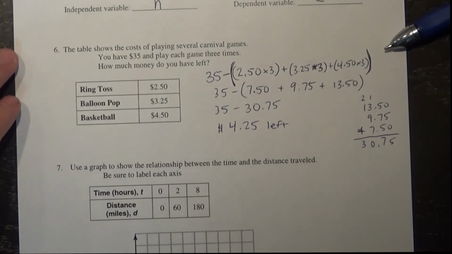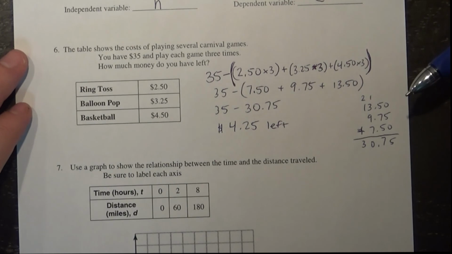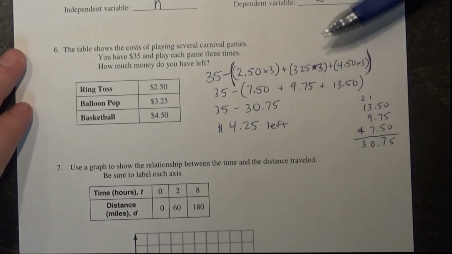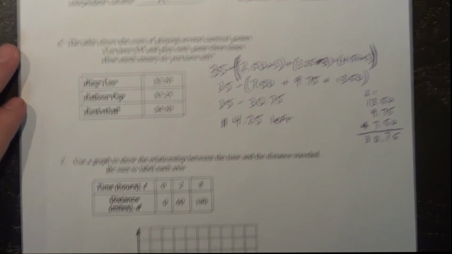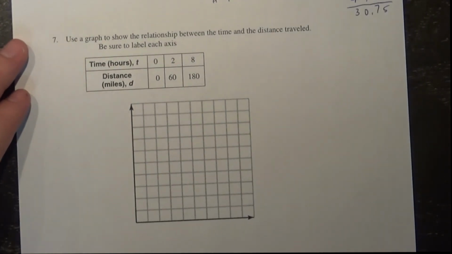I set it up in a big expression. You can solve this however you'd like to, but keep in mind there's a lot of numbers going around there, so you want to keep it all organized and straight for yourself. Let's move on to our final question, number 7.